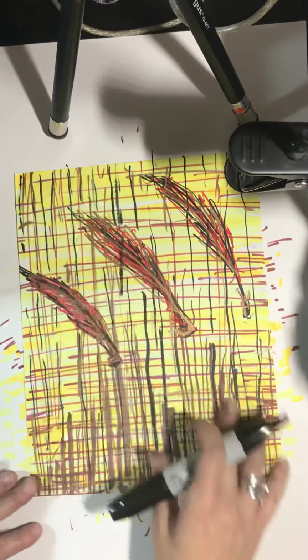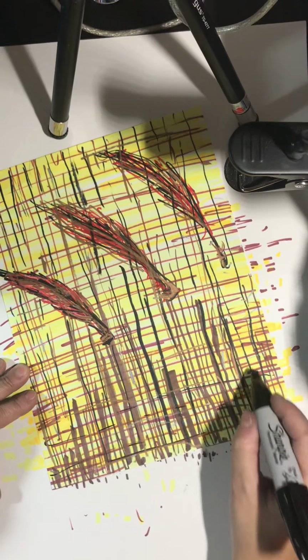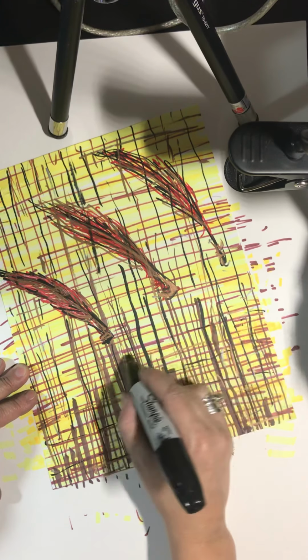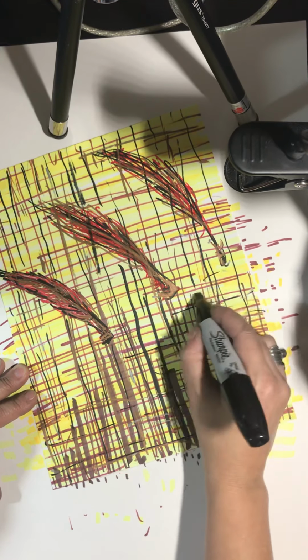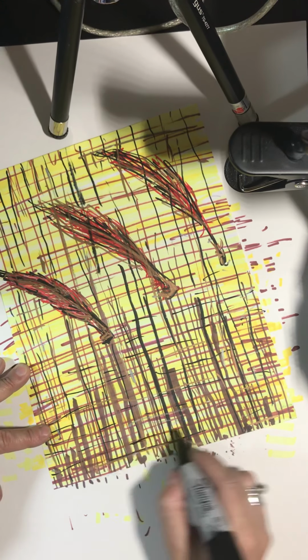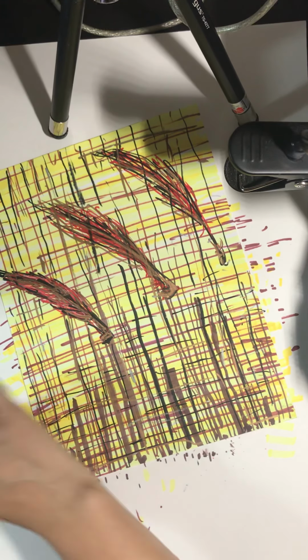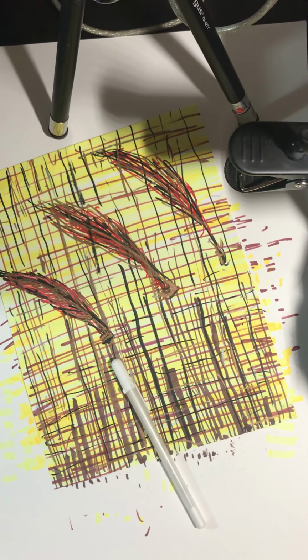I'll even put a couple horizontal, but I don't want to put too many horizontal because I don't want it to be visually any more distracting than it is. Okay. I'm also going to add in a little bit of white.